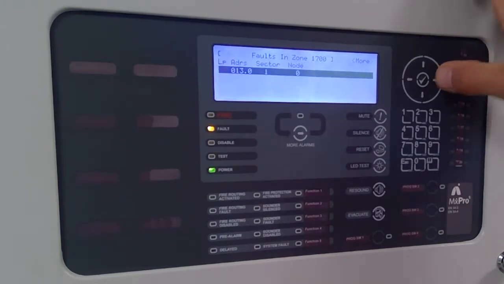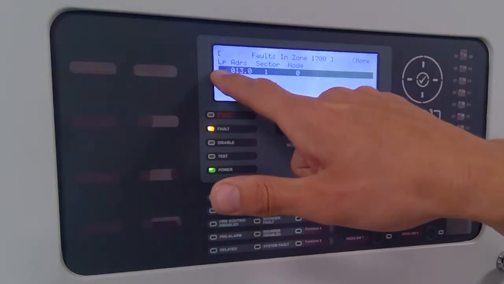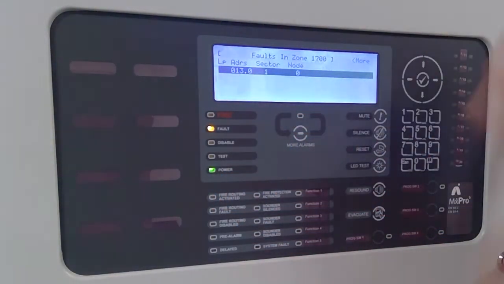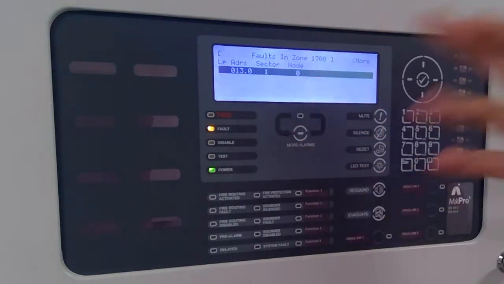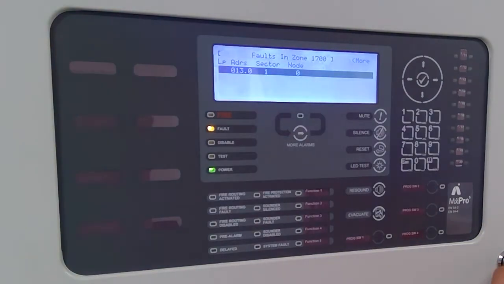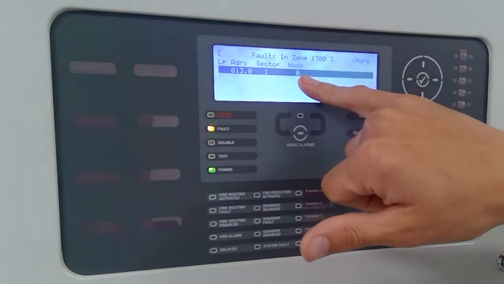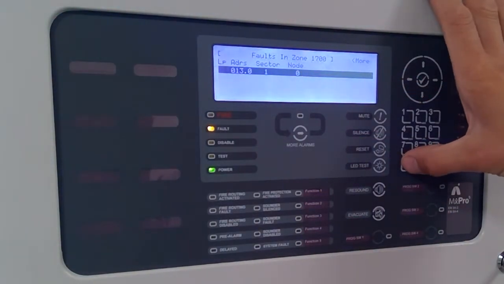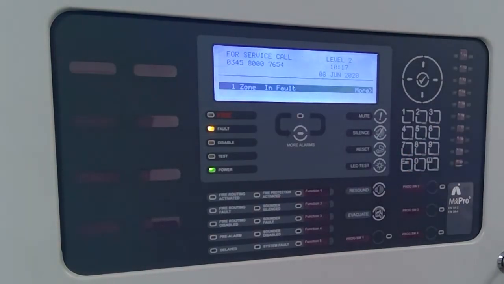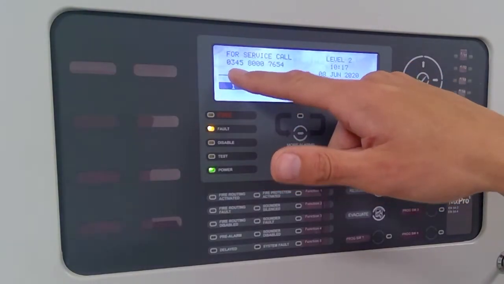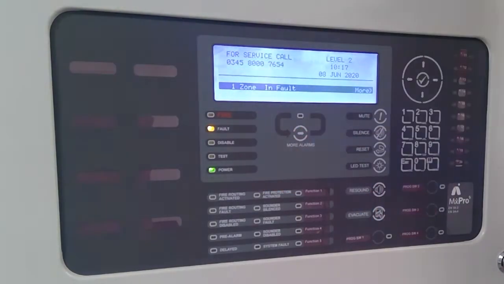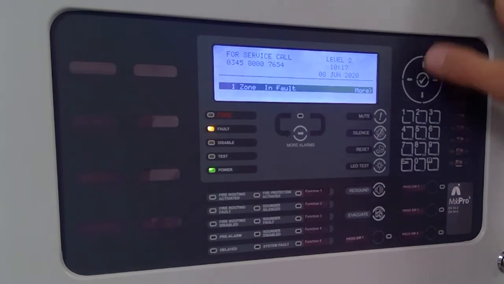The monitor, you can see it's address 13. There's no loop identified, so this is an internal panel multimeter address. And it's telling us it's node 0. It's a standalone system. If it was a network system, then it would identify the node number here. So what it's telling us is the system needs service. For service, call your company telephone number. Obviously, you should have your own company telephone number in here. That's part of your system setup.